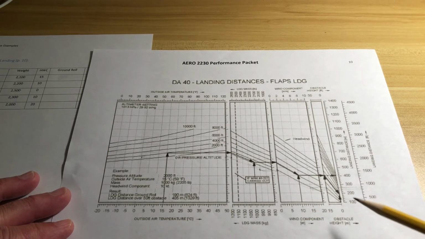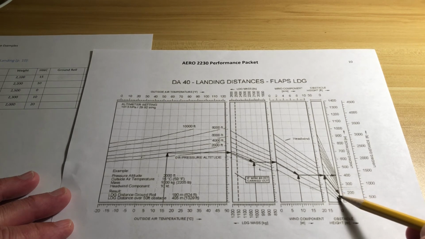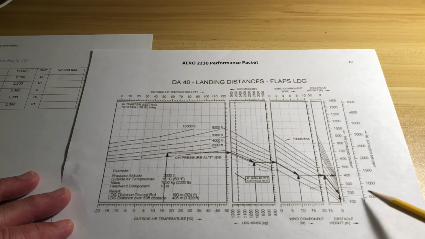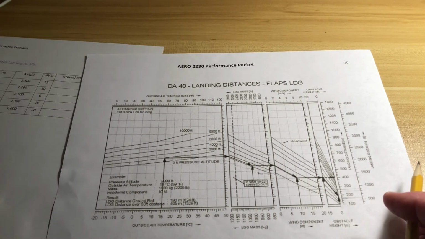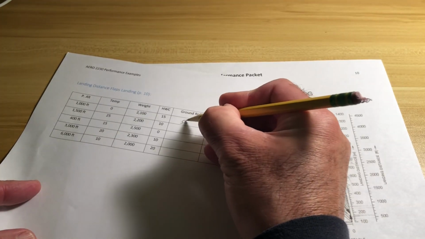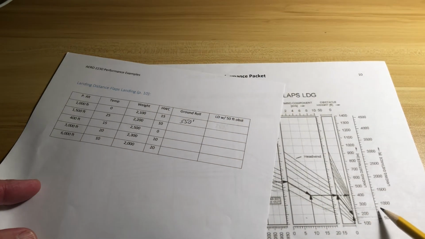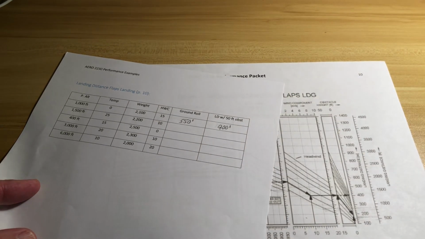To get the ground roll, which is the lower number, we have to go from the same point and follow these lines down. So we'll follow these lines down, and right about here is where we want to go straight over, and it looks like it's about 550 feet for a landing ground roll. Okay, so the answer would be 550 feet for the ground roll and 900 feet for the landing distance over a 50-foot obstacle.